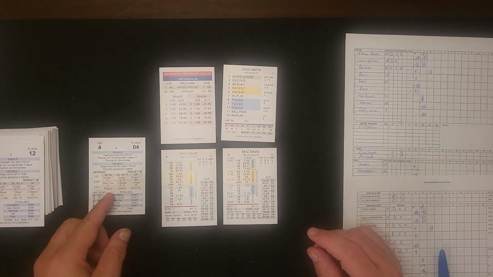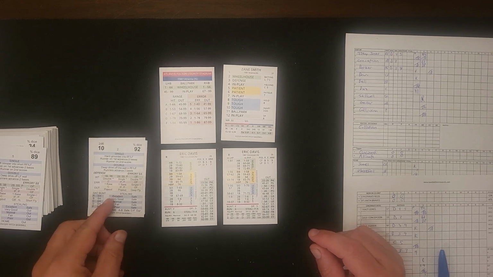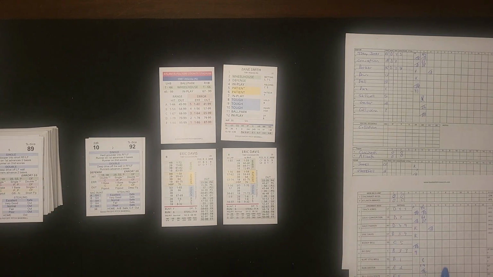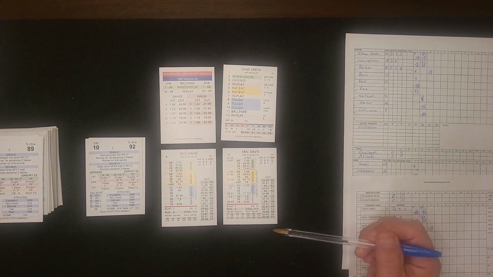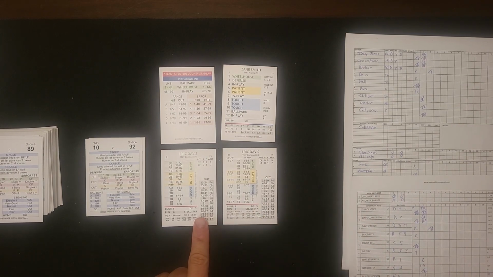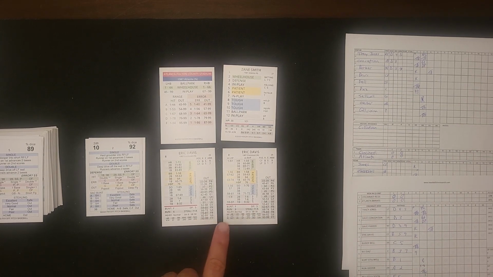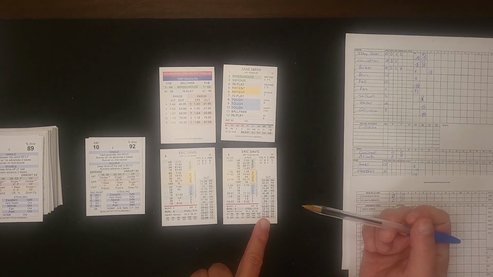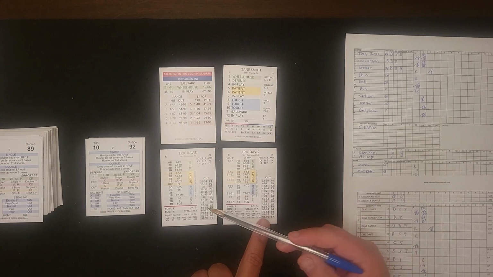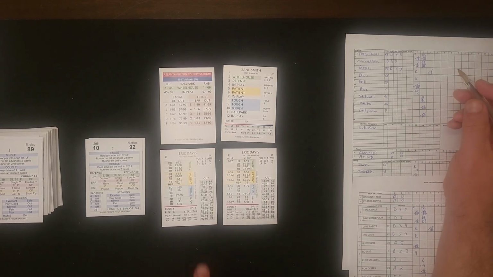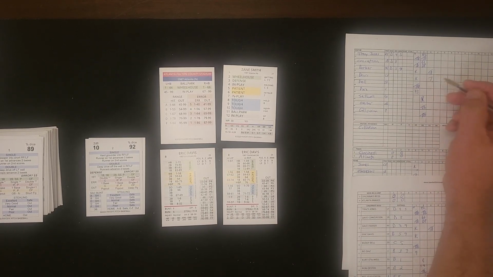All right, Zane Smith, 4 is in play. 92, though. It really doesn't matter when you get a 92. That's a fly to left on the regular card. It's a ground ball to short on the split cards. So we'll check for a potential double play on the split cards, but on the standard card it's just a fly to left for out number 1.